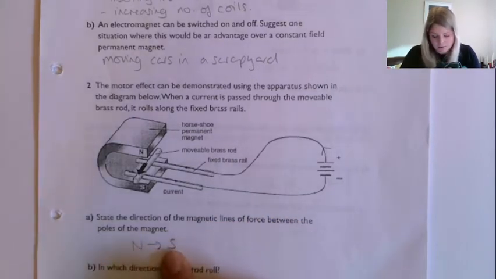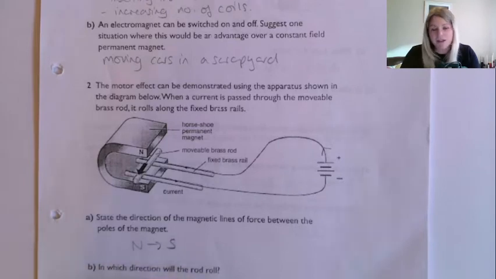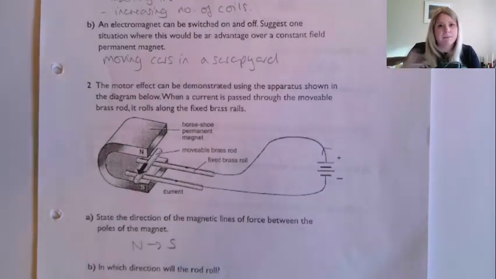so north to south. B, this was the one that a few people got wrong. I was going to say a bunch of people, but not a bunch of people, but enough that it made me think, oh no, we don't understand this, but then I was always reassured by that next question.